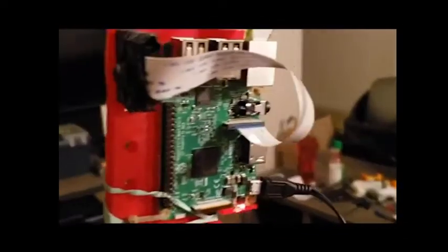So we have the laser, which is our transmitter, and our receiver is the camera, which is connected to the Raspberry Pi, which is mounted here. And it is mounted like this. You can see it is rigidly mounted 12 inches apart.